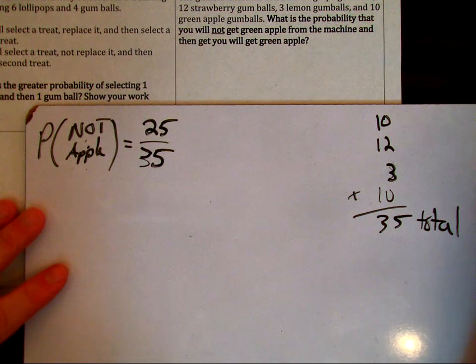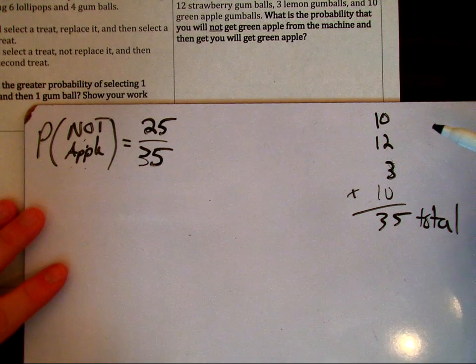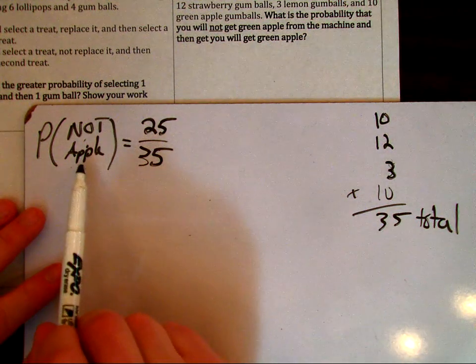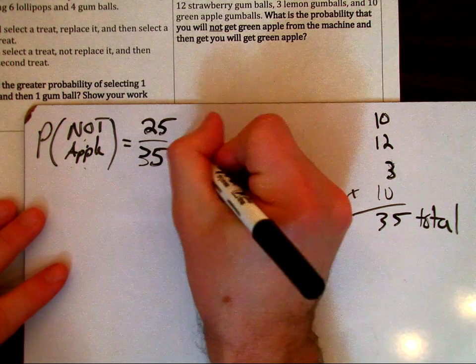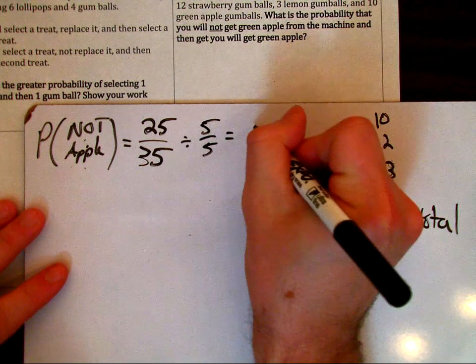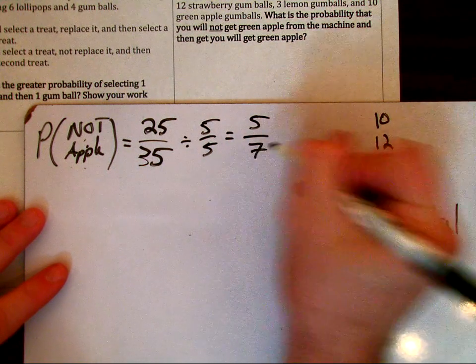Again, if you are given a percentage, you're just saying it's out of 100 or whatever the value is, and the remaining amount is not what you're looking for. You can simplify by dividing by 5 over 5, and that should be equal to 5 over 7.